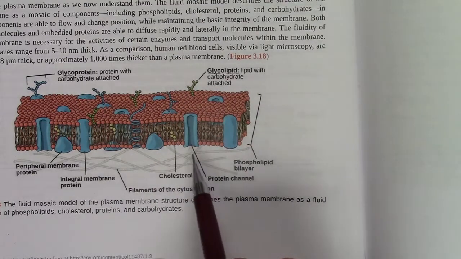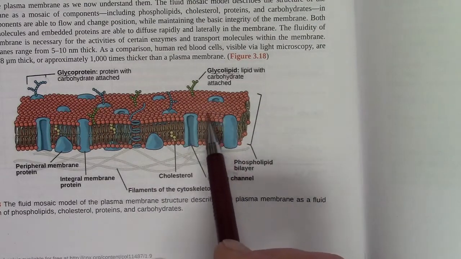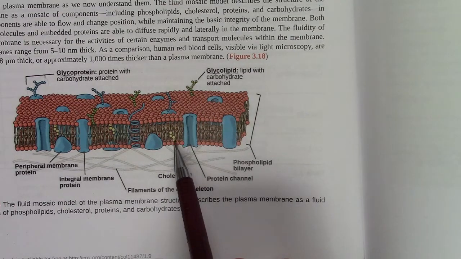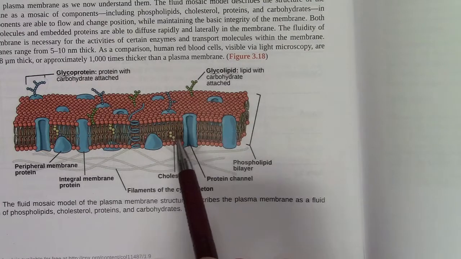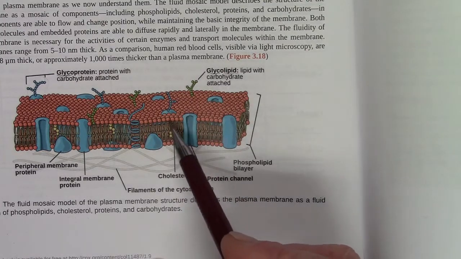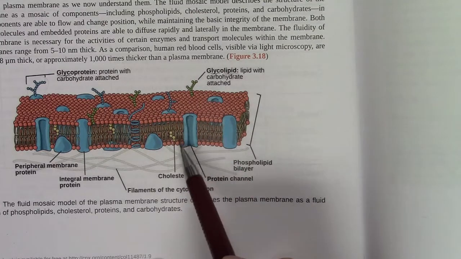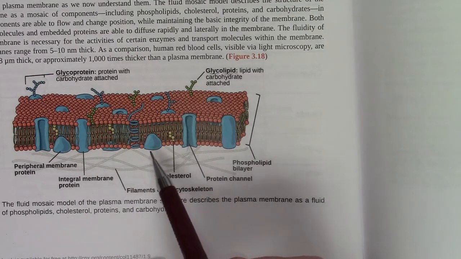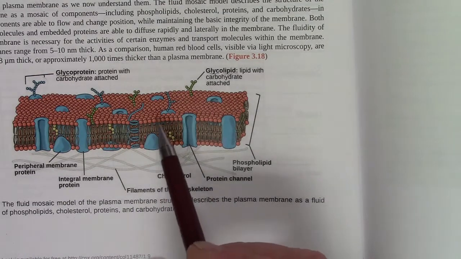There are other molecules that are in the membrane also, such as cholesterol. You remember what that looks like. It was a series of 4 rings, a type of lipid. It's embedded in the membrane and it gives rigidity and some structure to the membrane, sort of helps solidify it.